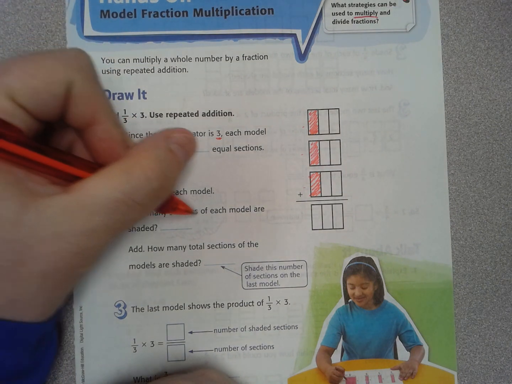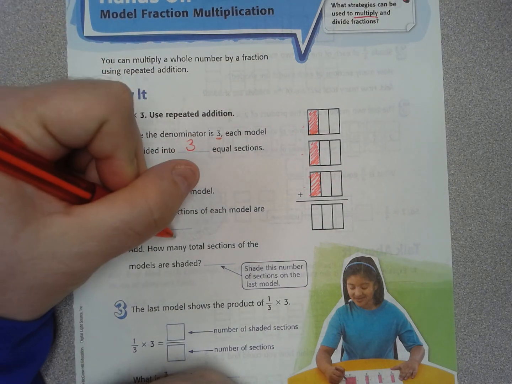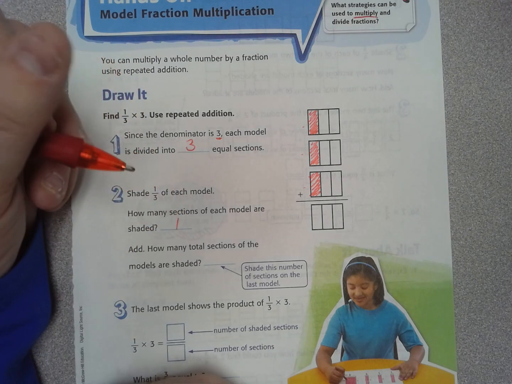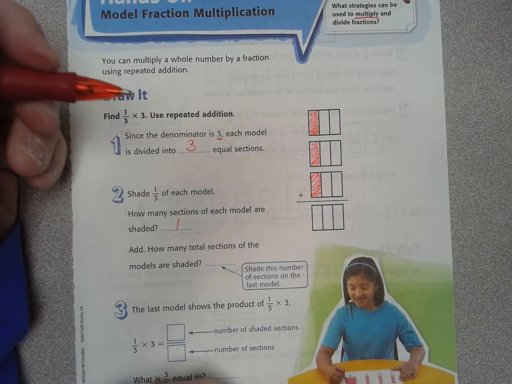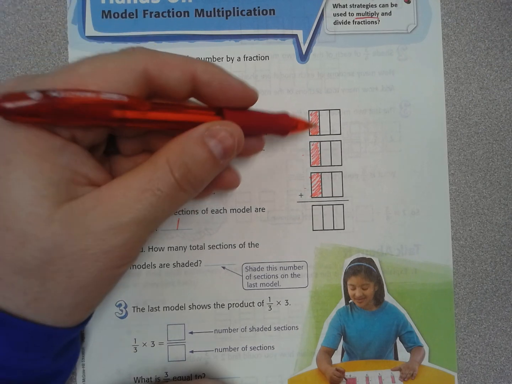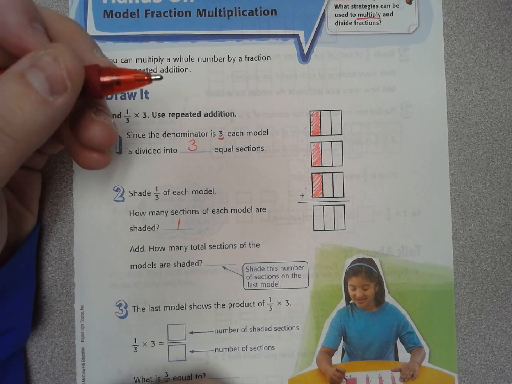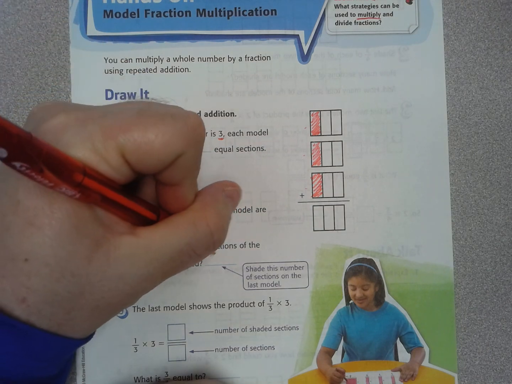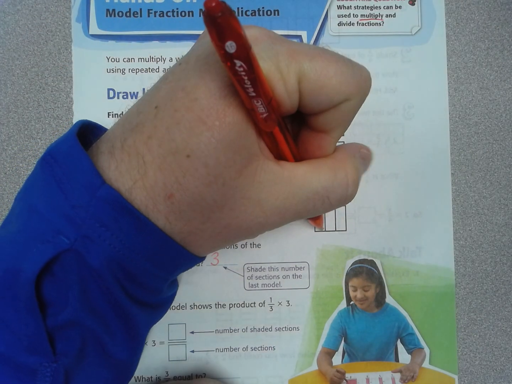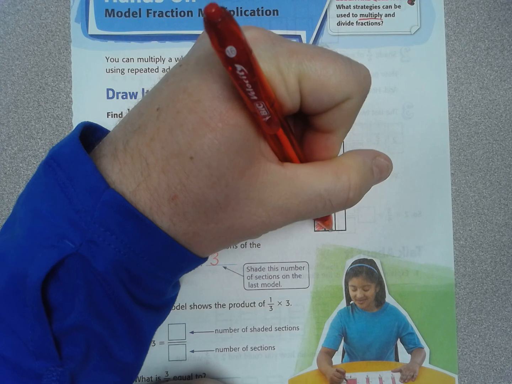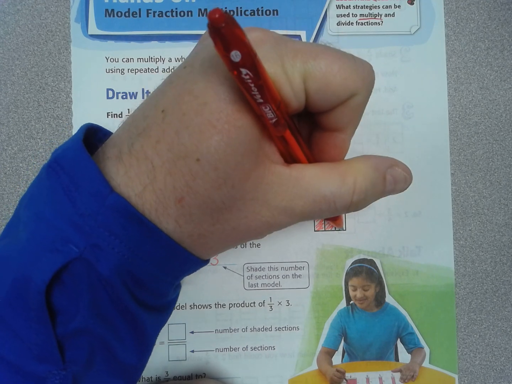How many sections of each model are shaded? Well, there's only one section of each model that is shaded. All right. And now we're going to add those 1, 2, 3. So how many total sections of the model are shaded? Well, 3. So we're going to go down here and we're going to say 1, 2, 3.